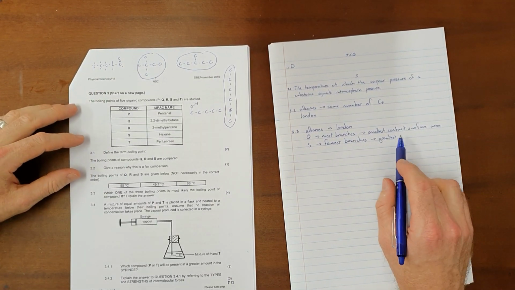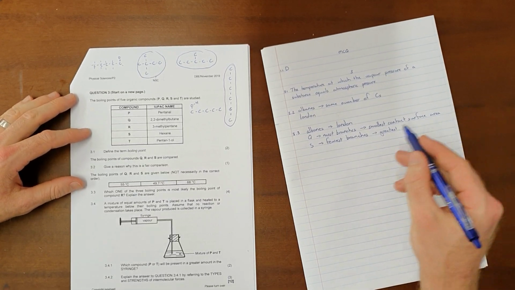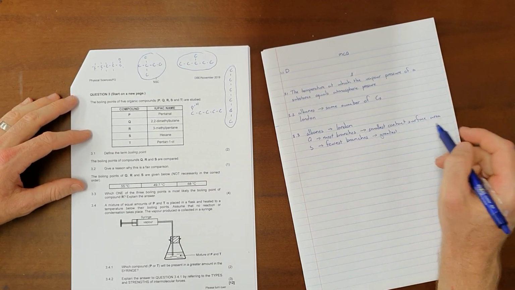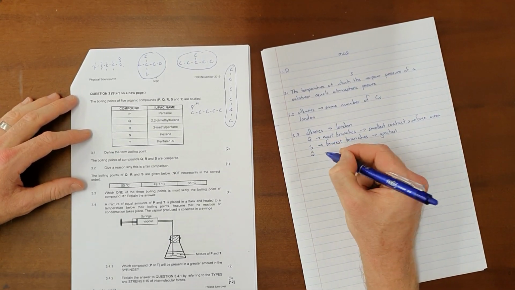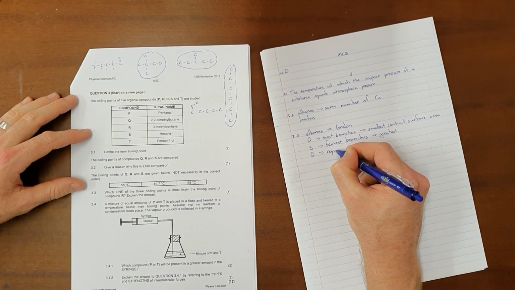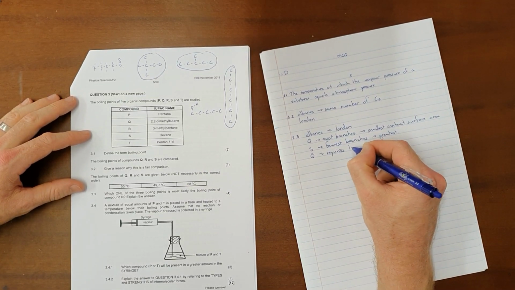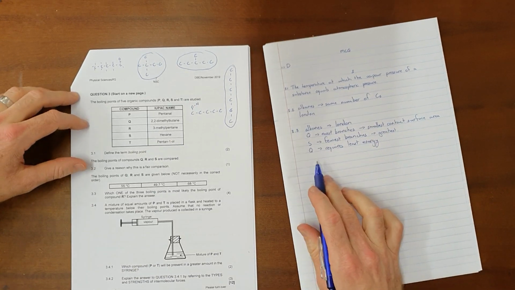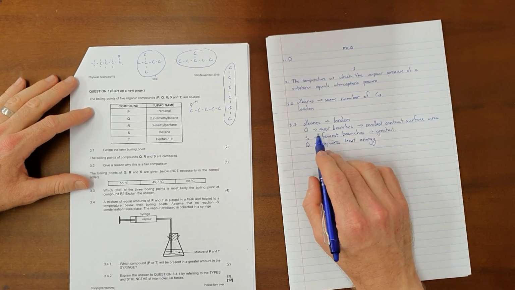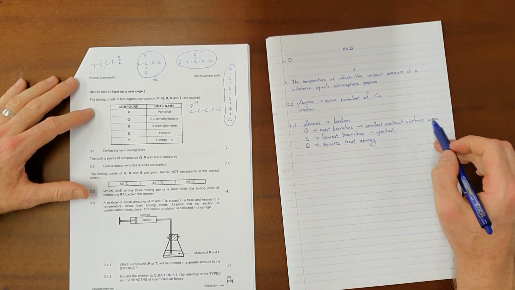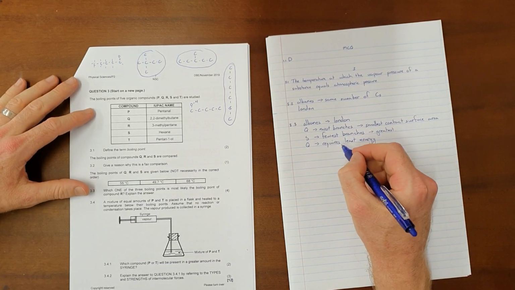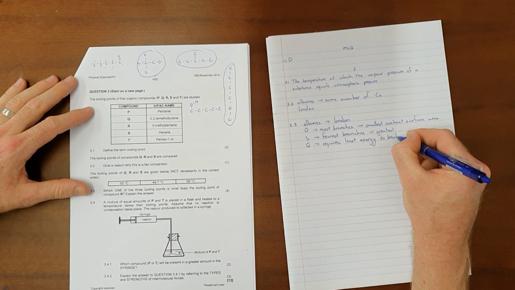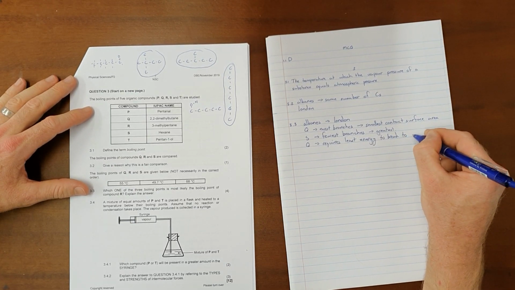The third mark would be for relating this to energy. So we would say here either that because Q has the smallest contact surface area and therefore the weakest intermolecular forces, Q requires the least energy. So we're saying that because compound Q has the most branches, the smallest contact surface area, and the weakest intermolecular forces, it requires the least energy to break intermolecular forces.